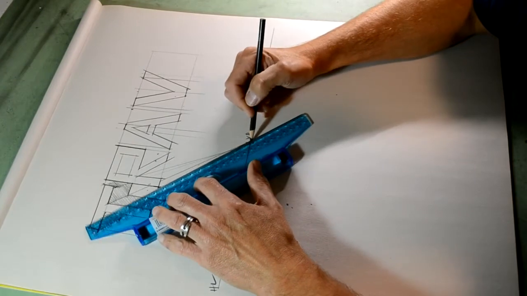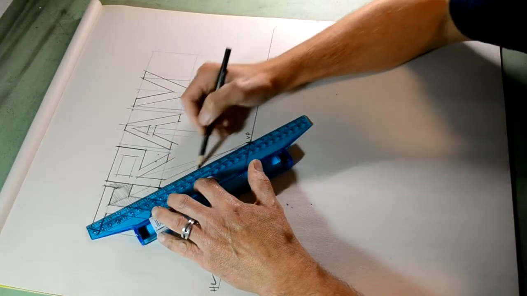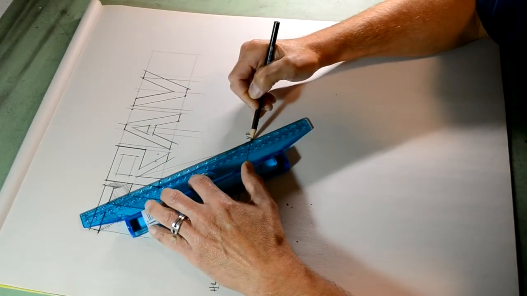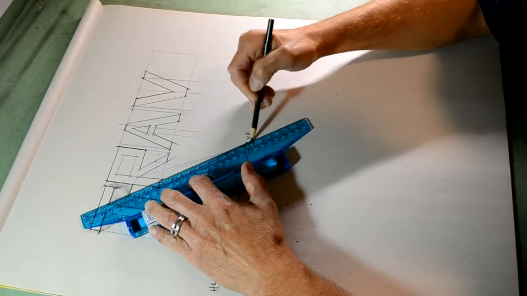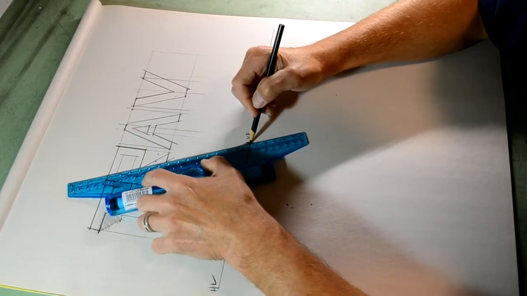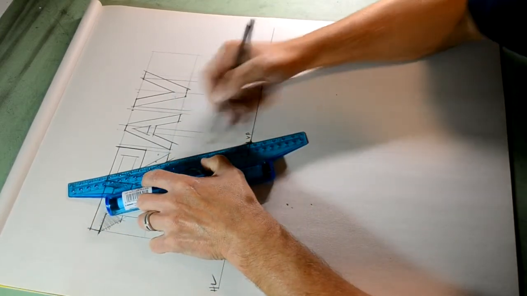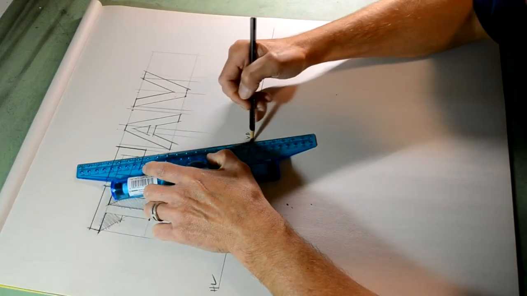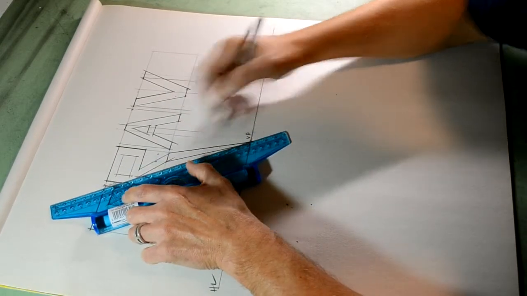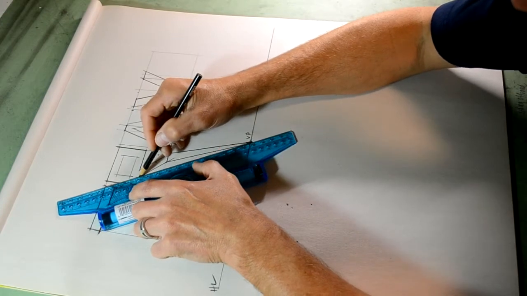Let's start on the R, going from all the corners. Now from this corner here, that corner there. We have a corner right here.